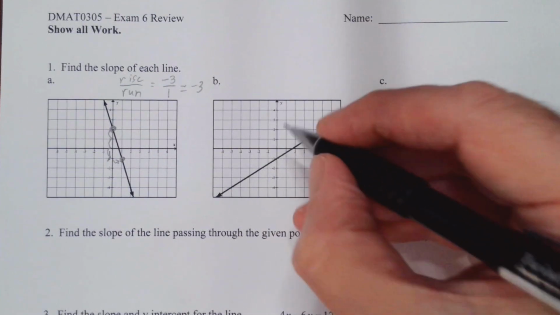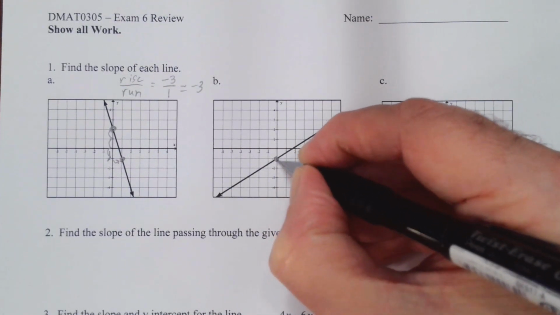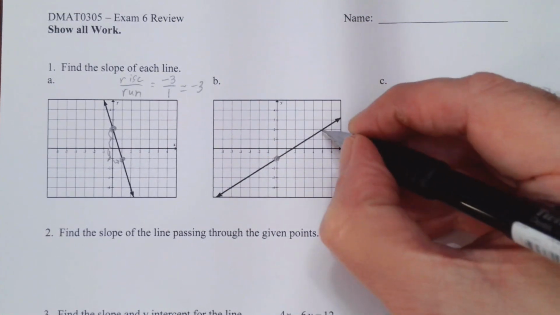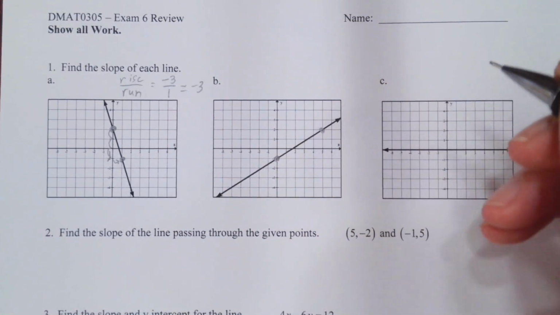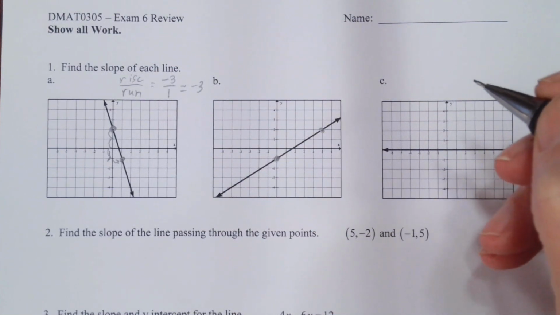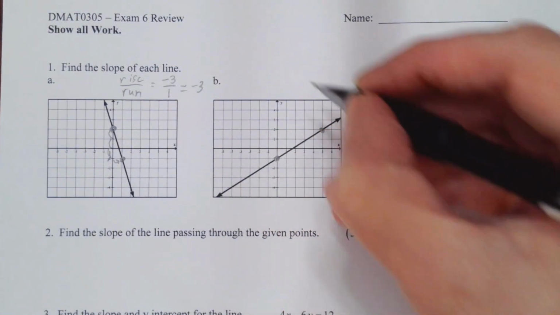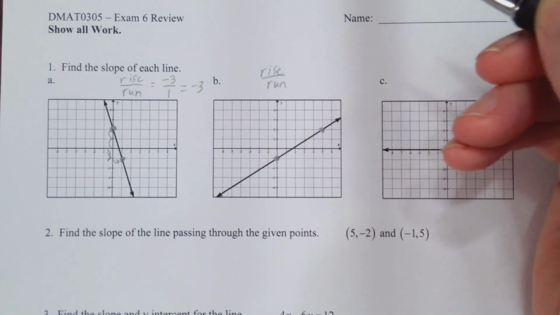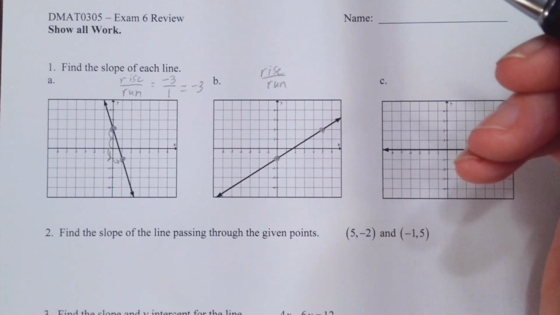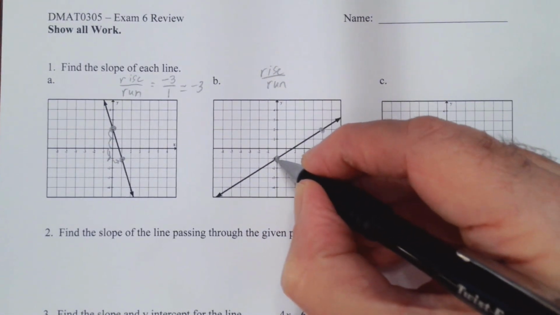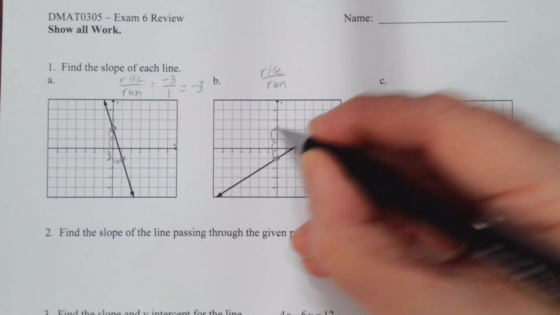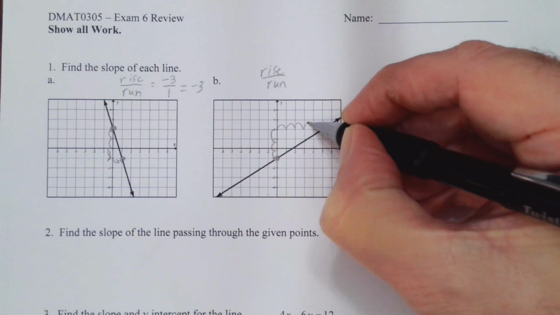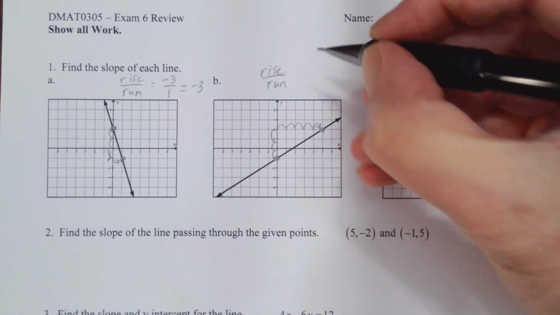And we would write the slope as -3. All right, on letter B, looks like we have a point at 0, -1. And there's a point here at 5, 2. So in this case, let's see, rise over run. Let's see, we're going to go up 1, 2, 3, and right 1, 2, 3, 4, 5.